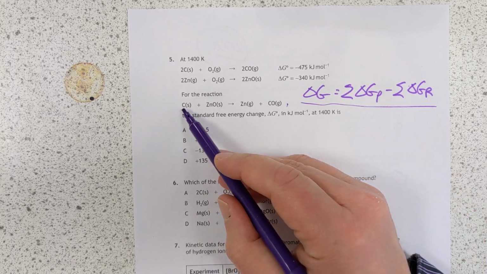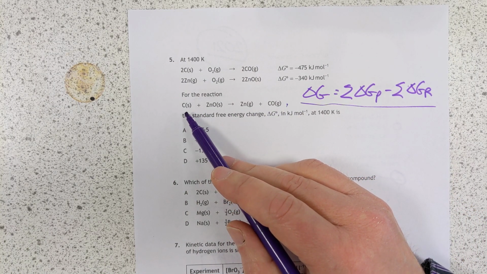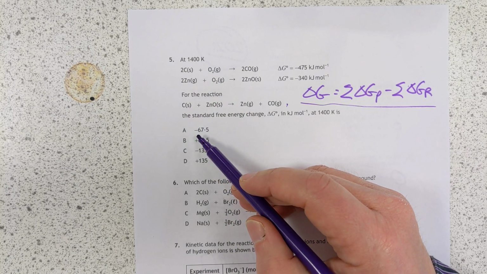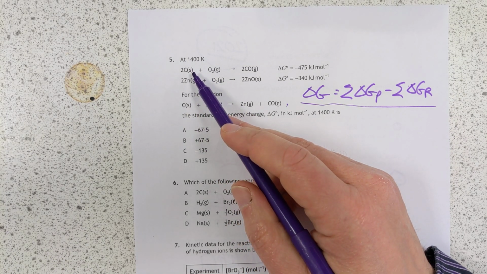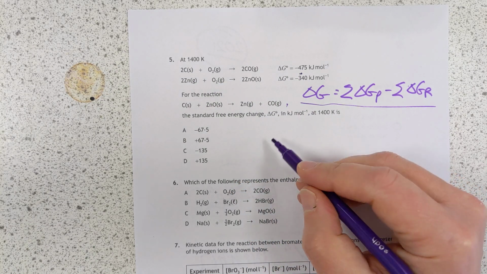So if I was to assemble this, Avenger style, if I was to assemble this equation from these two, I would say we have a carbon on the left, so we're going to take half of that value.